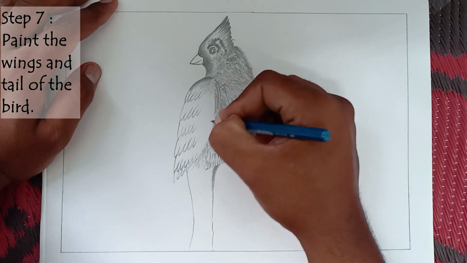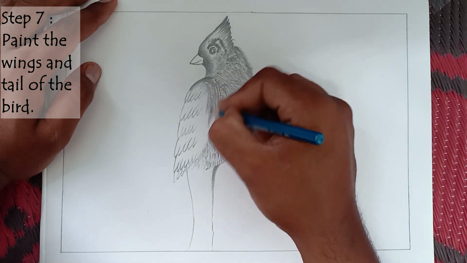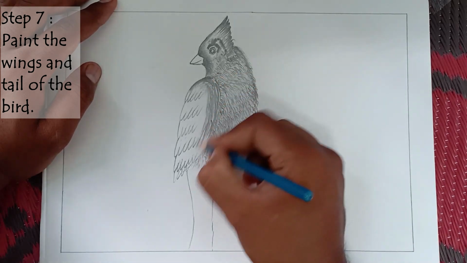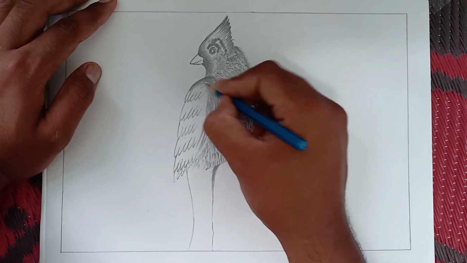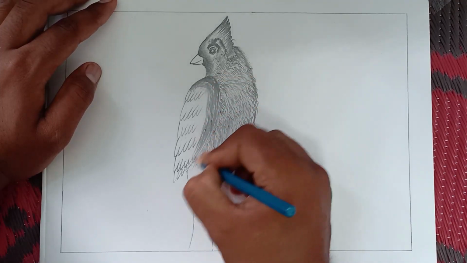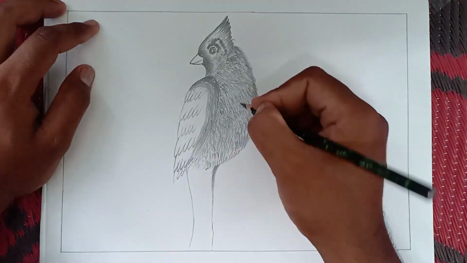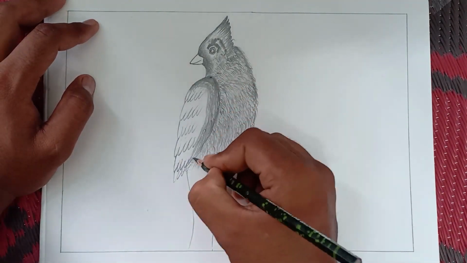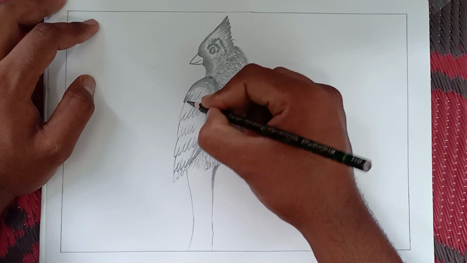Step 7. Paint the wings and tail of the bird. All the feathers we drew on the neck, chest, and abdomen were from top to bottom. But the feathers of the wings have to be shaded from bottom to top. The wing feathers will be slightly larger than the belly feathers.